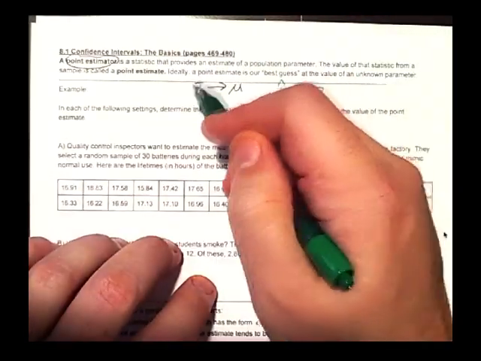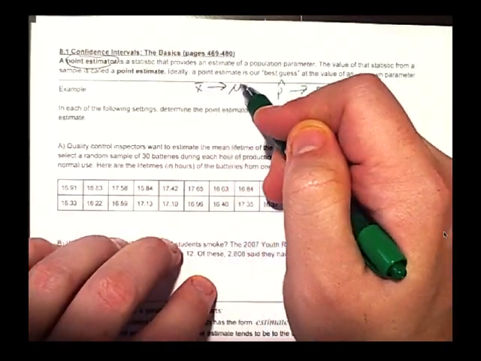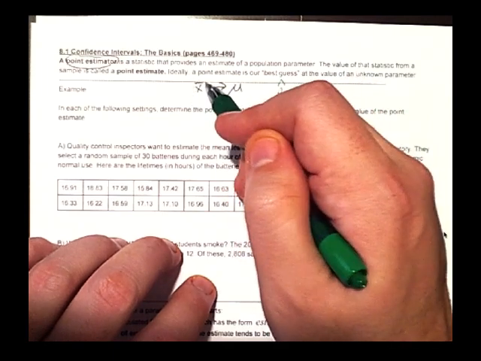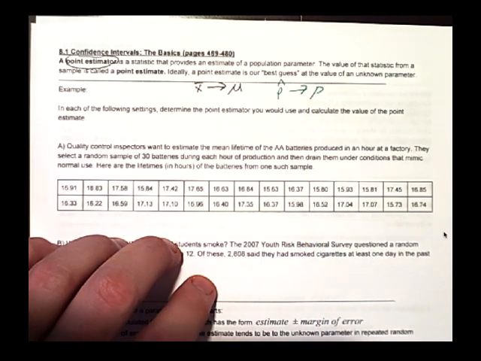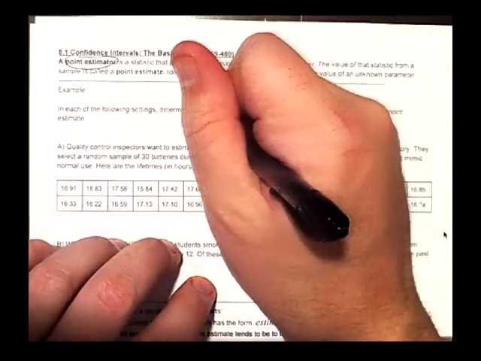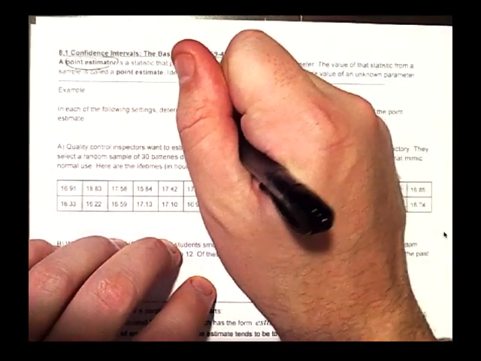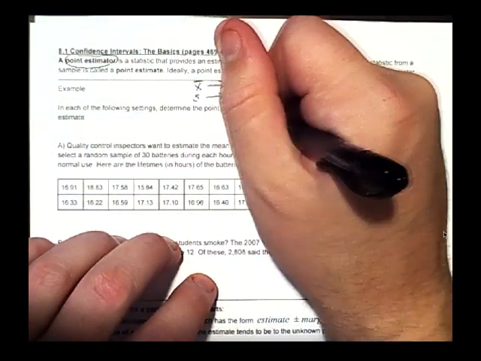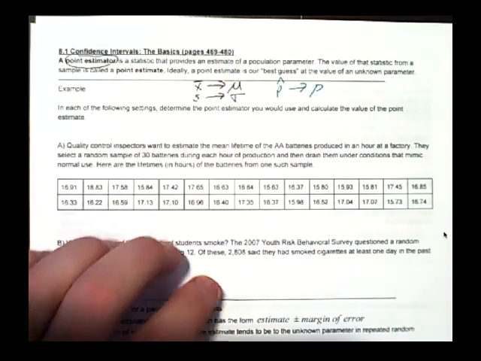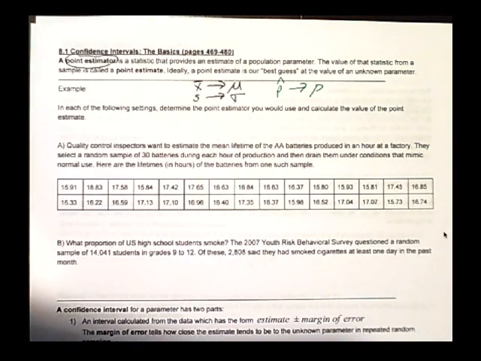So our sample statistic is our best guess for the population parameter. And in the context of means problems, sample standard deviation is usually our best guess for the population standard deviation.